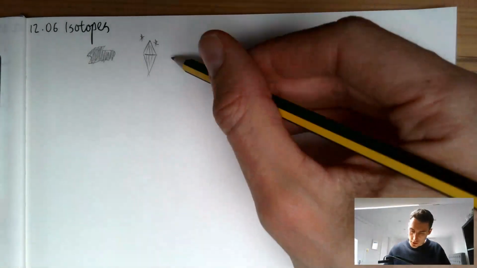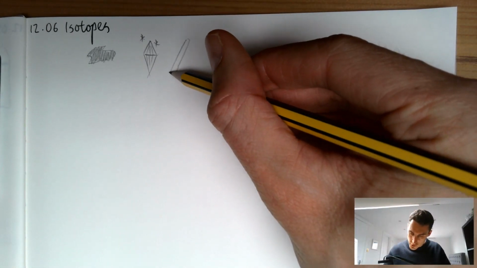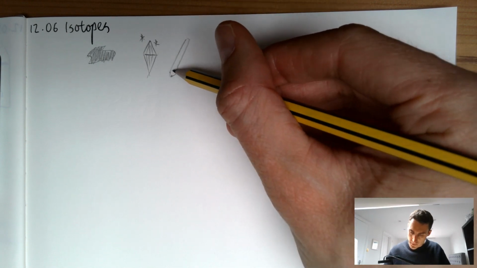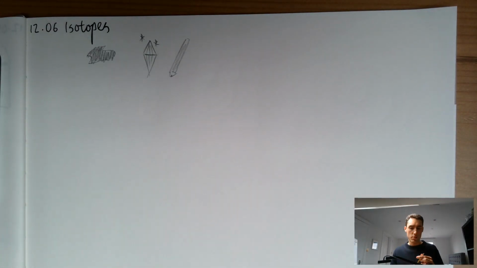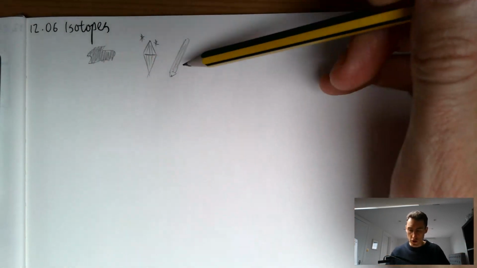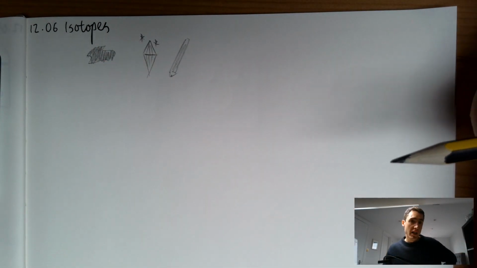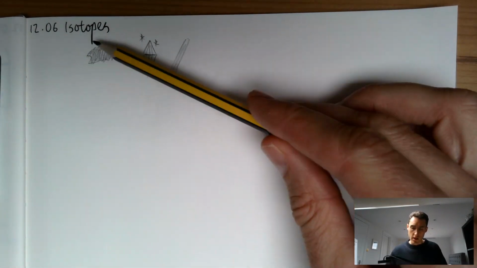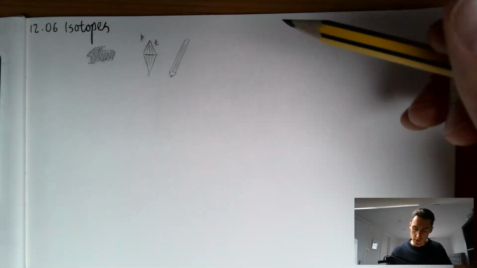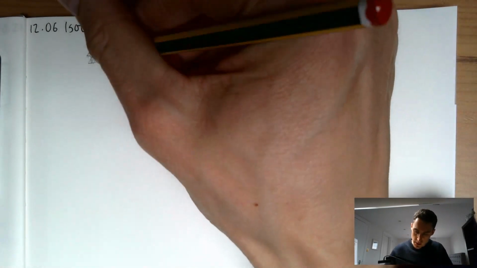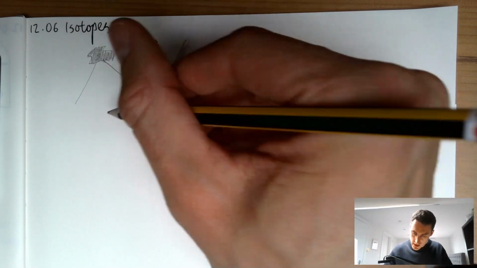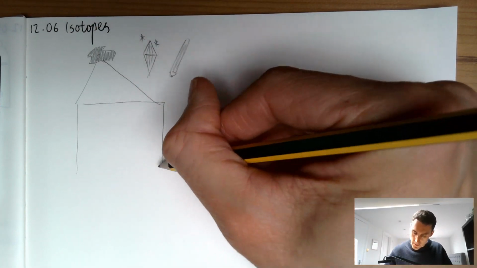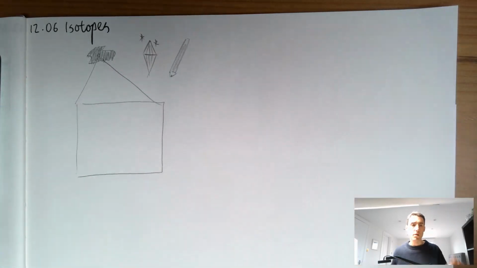And we could even draw a pencil like that, and say the graphite inside a pencil is also made of carbon. What you want to say to students is that if you were to zoom in on all of these materials, they would mostly contain carbon atoms, though obviously in coal there are various other atoms as well. If we zoom in on any of these, or on diamond or graphite, what we would see is a carbon atom.